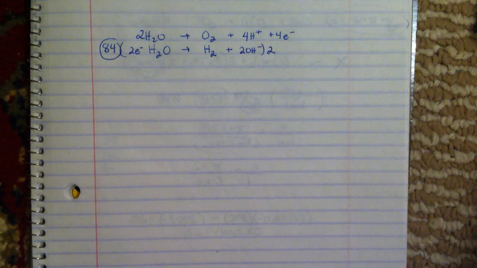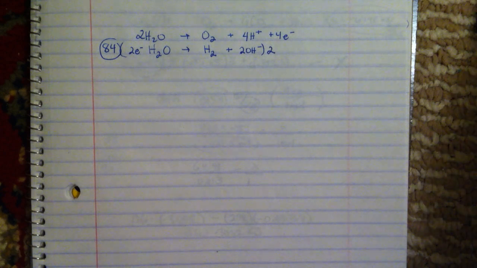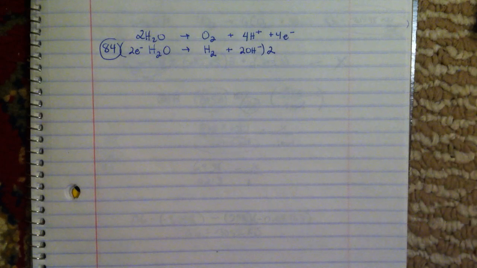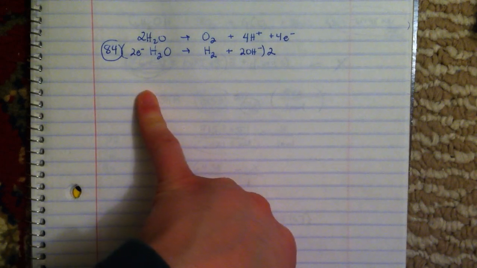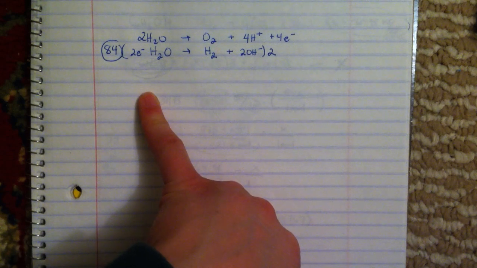Okay, in 84 we're doing the same kind of stoichiometry, but we have to take it one step further because it's now asking for volume. So before we can do anything, we need the balanced equation. You might be wondering, how was I ever going to come up with that?